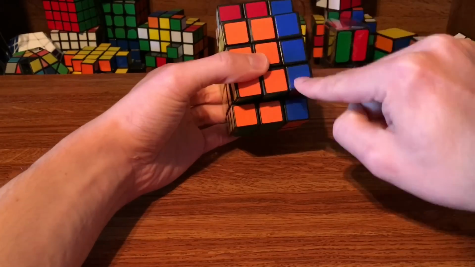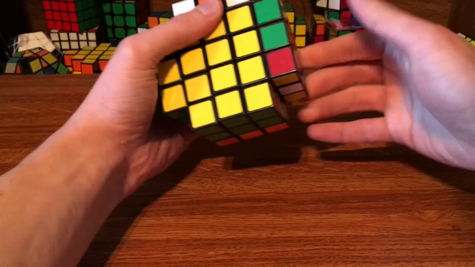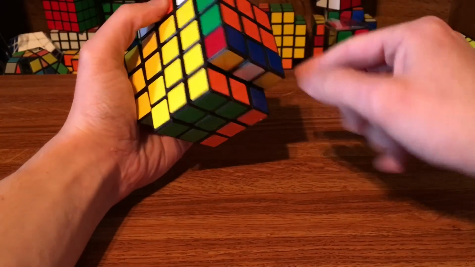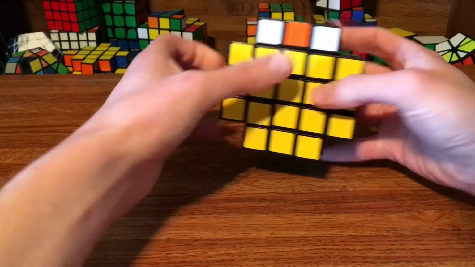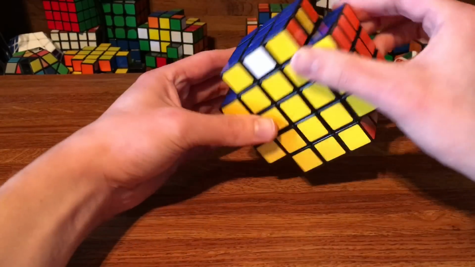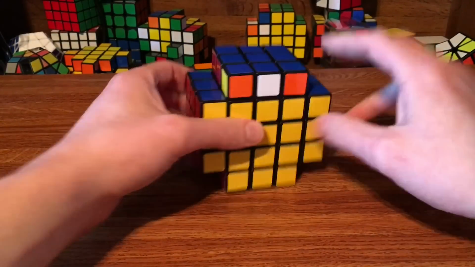Now what we're going to do is take this blue bar. If you didn't do a slice move, you're going to have it down here. So you want to take this blue bar over to the back layer and then put it up. And then you'll see that that has solved all the corners. Now let me show you why that works.